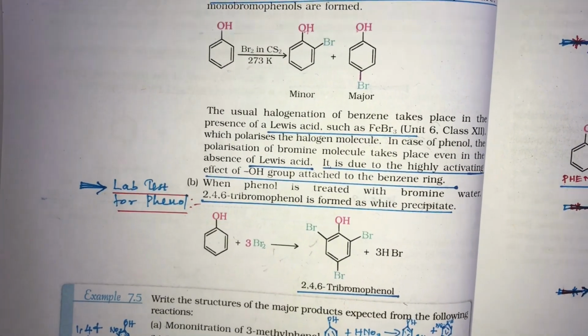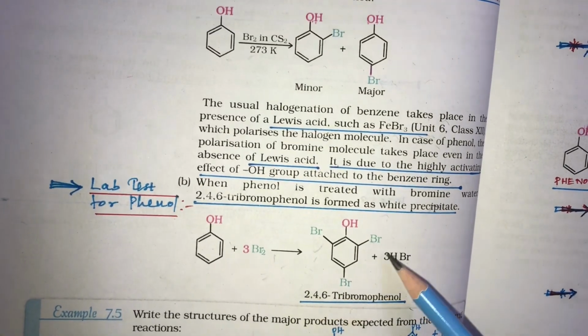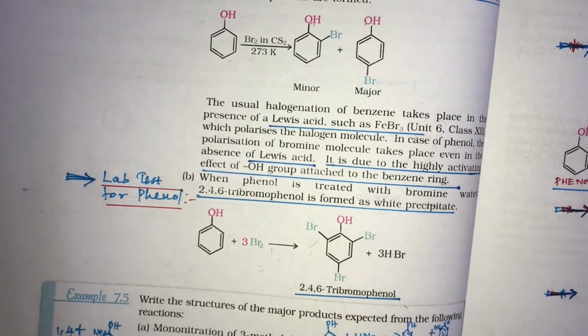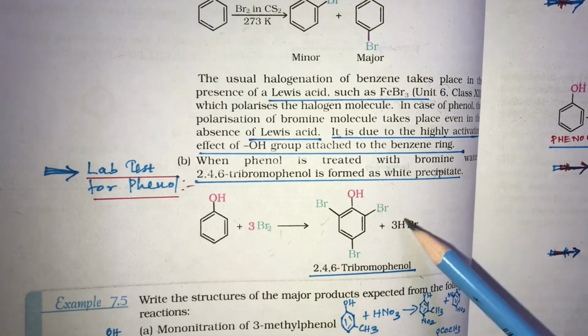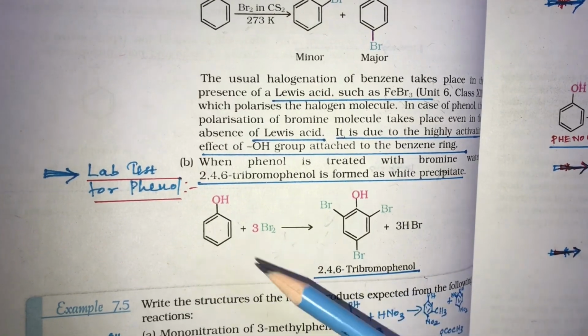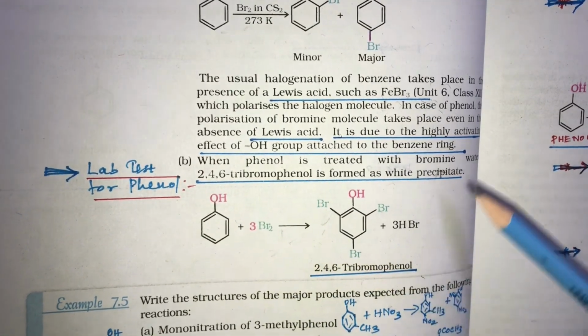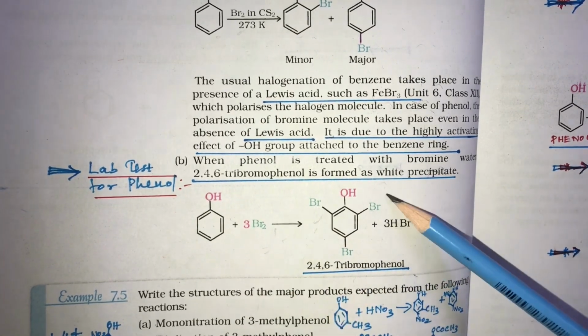The next one is the reaction of phenol with bromine water. When phenol reacts with bromine water, both ortho and para positions get substituted. It forms 2,4,6-tribromophenol. That is one of the lab tests to identify phenol. Phenol with bromine water forms a white precipitate. That white precipitate is 2,4,6-tribromophenol.